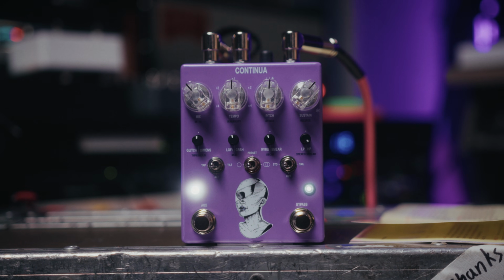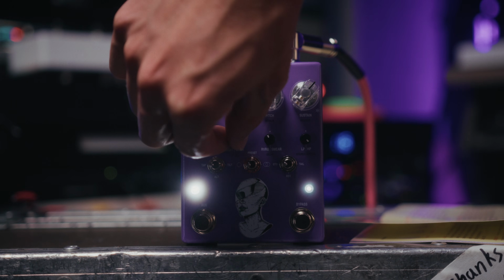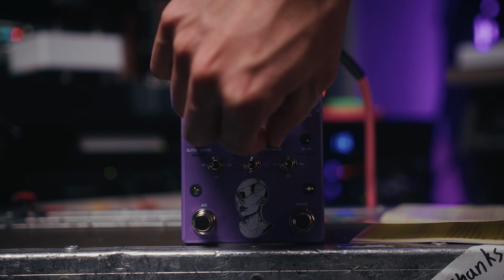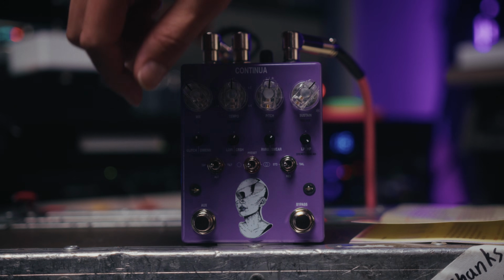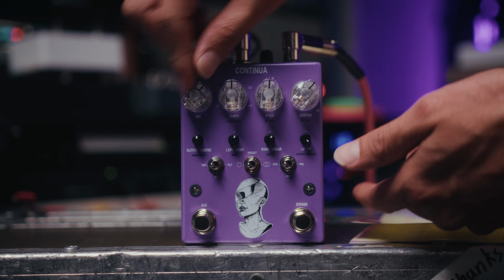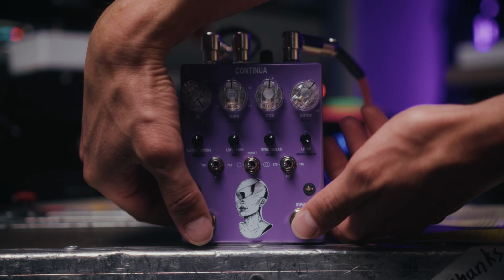That really hard panned thing can be cool too, because as you crank that modulation, play with that reverb decay, you can go ahead and let's max out that wet control.